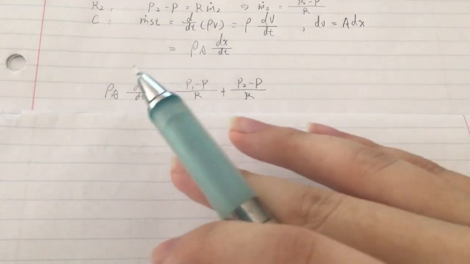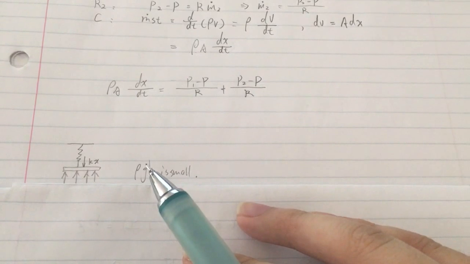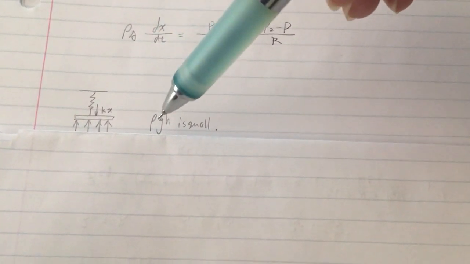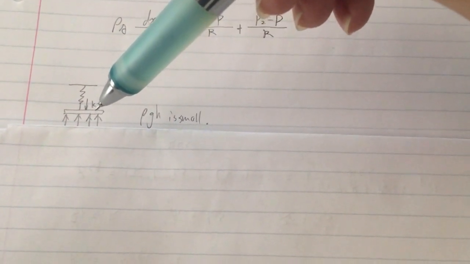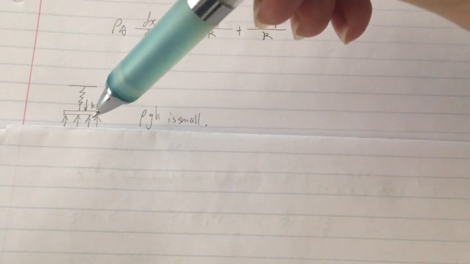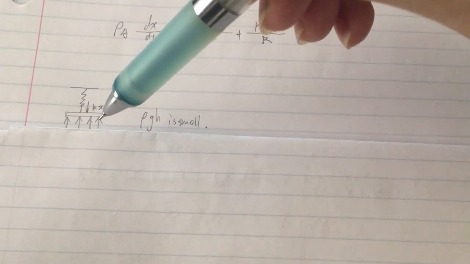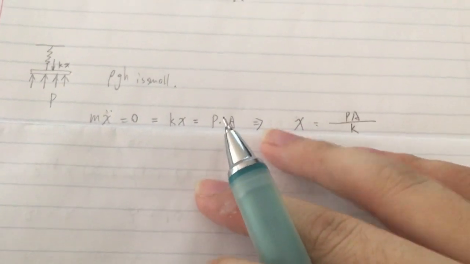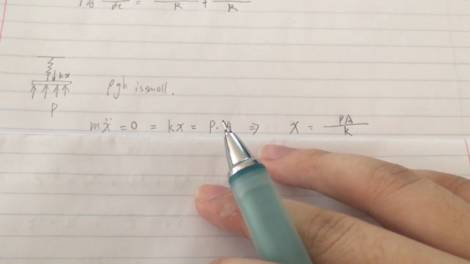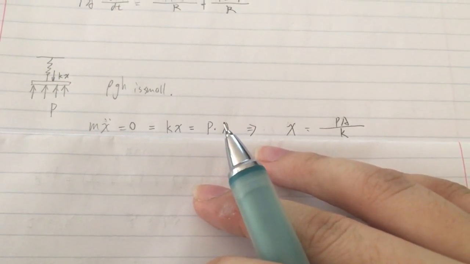So we analyze the mechanical system of this problem, and we have a spring, and because rho gh is small, the forces on the two sides of the plate should be provided by kx and P. We can get m x double dot equals 0 from the problem because x double dot is small.